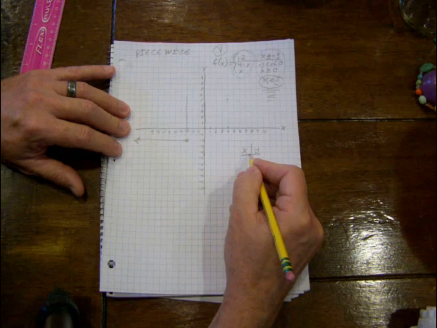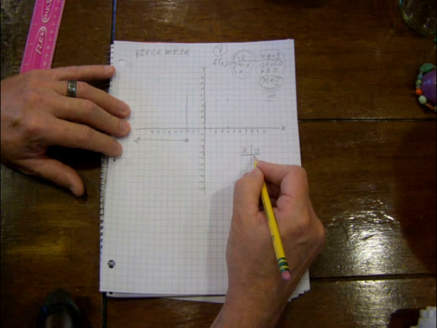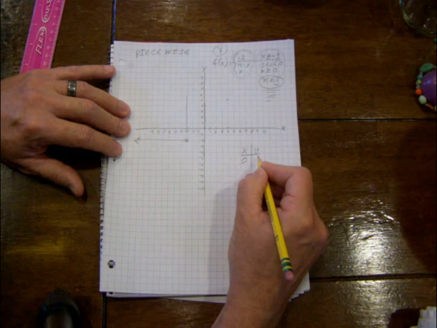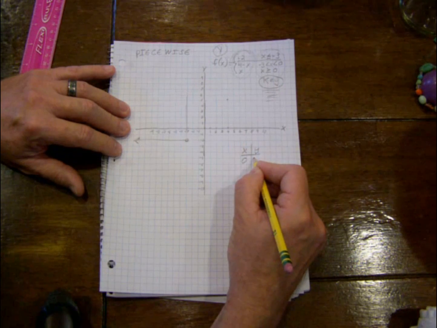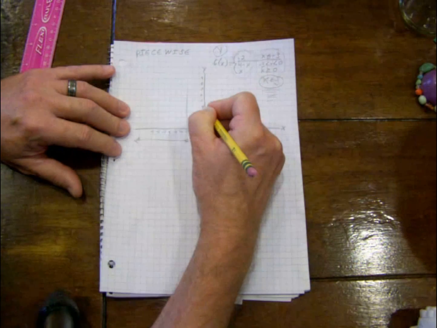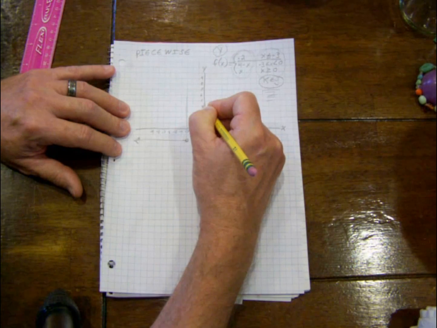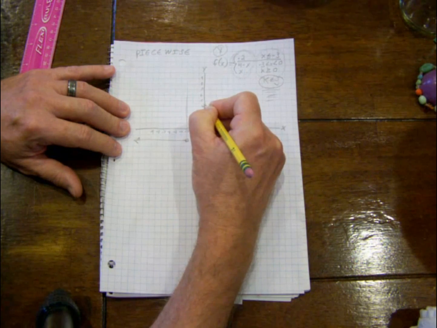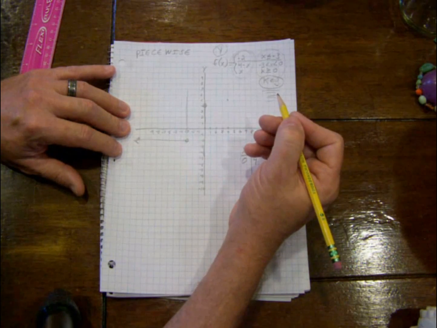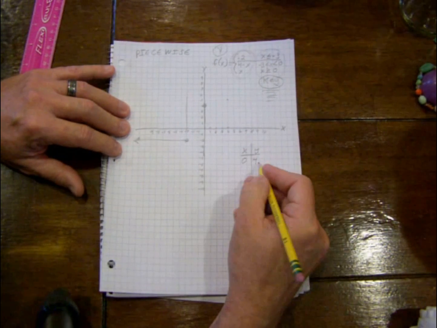Are you with me so far? So if x is 0, then y is 4. That gives us a start right there. Boom, there it is, 4, right here, okay? And it's on the 0 line.